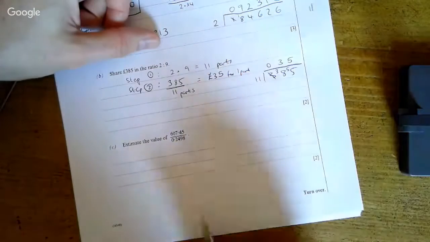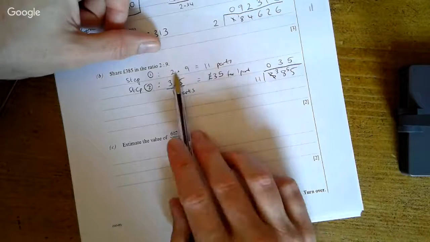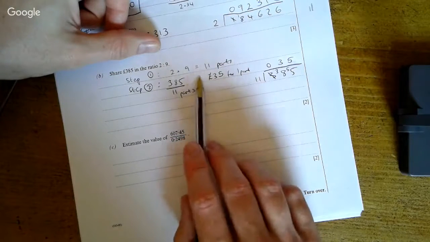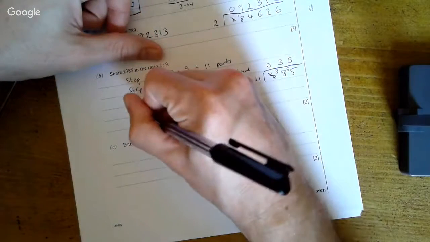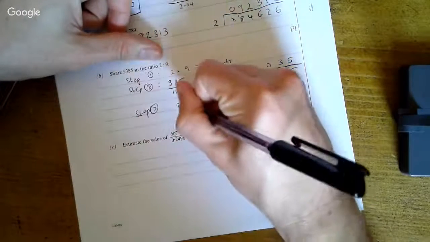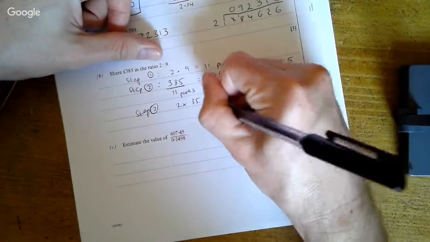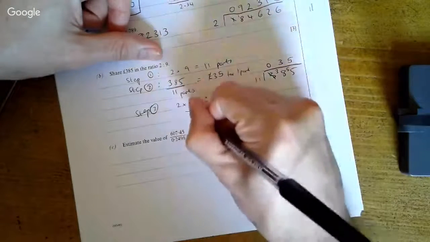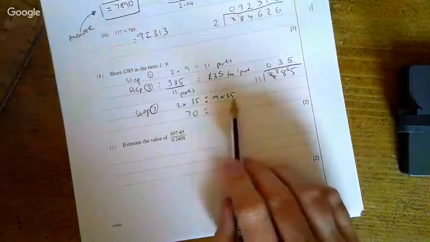Okay, and this ratio was 2 parts to 9 parts. So I need to double that to get 2 parts. I need to times by 9 to get 9 parts. So step 3, we times the numbers. So 2 times by 35, and 9 times by 35. Double of 35 is 70. That's maybe easy enough to work out. 9 times 35, no idea.